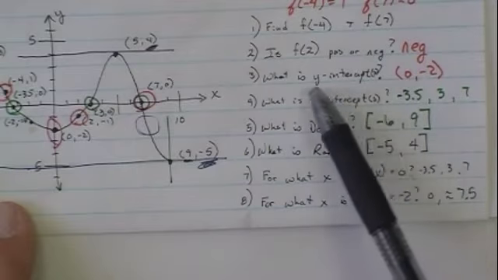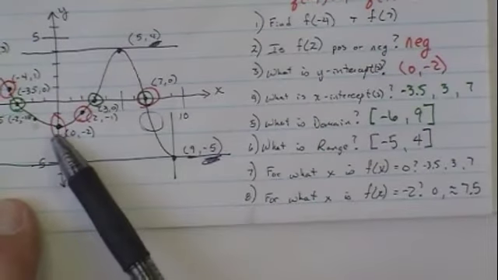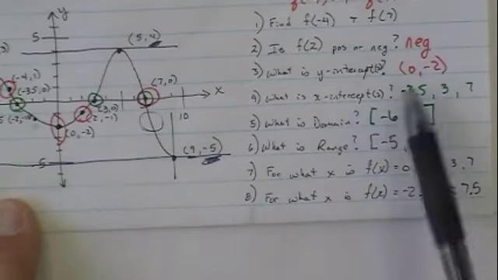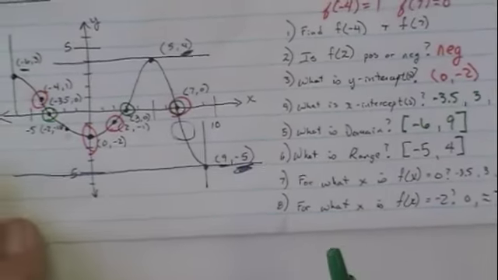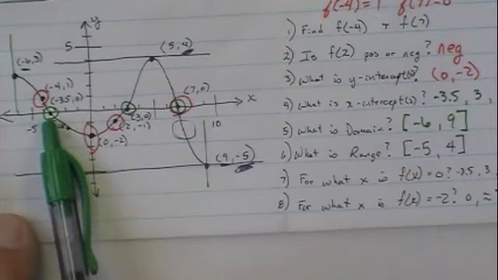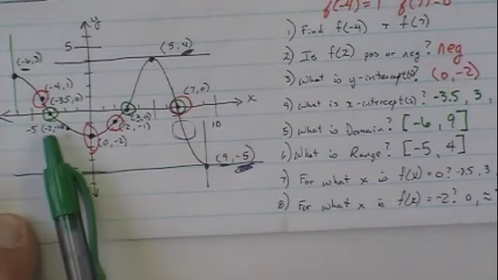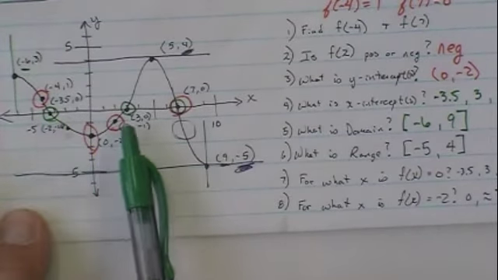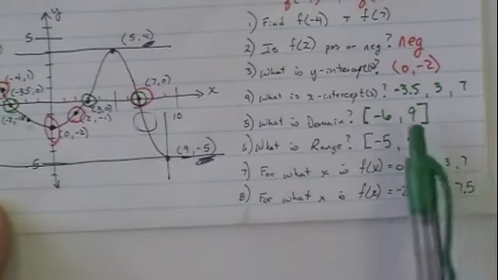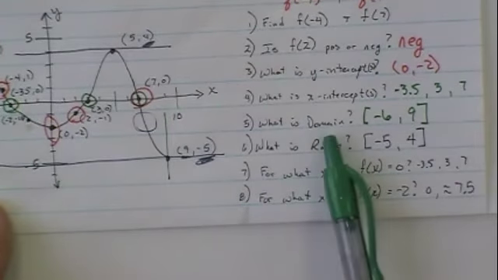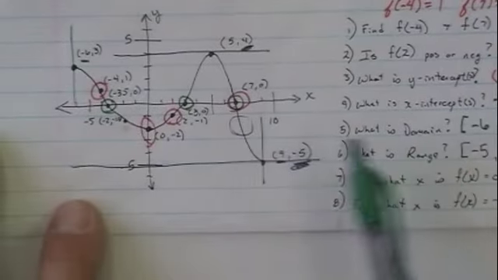And our y-intercept, where the line crosses the y-axis, is at 0, -2. For the x-intercepts, it's where our line crosses the x-axis. We have 3 points where we're crossing the x-axis. We're at -3.5, 3, and 7. 3 different points.